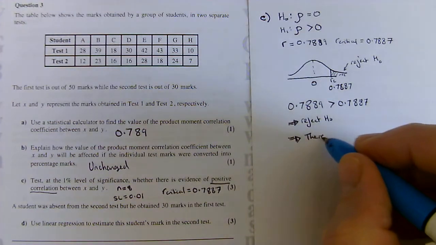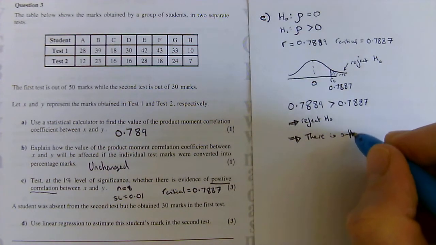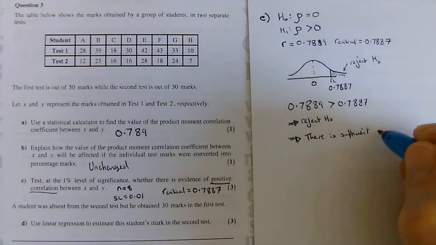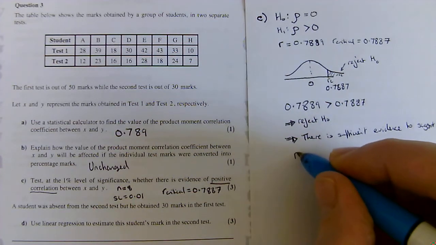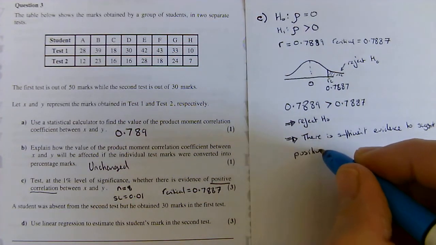There is sufficient evidence to suggest positive correlation between the two tests.